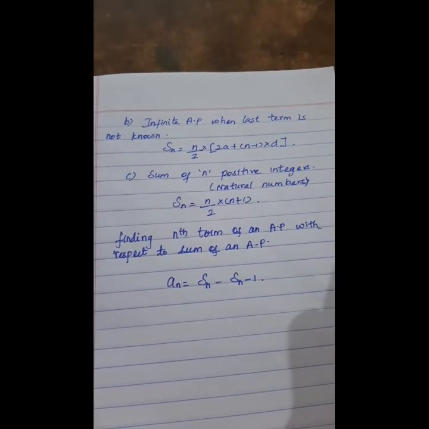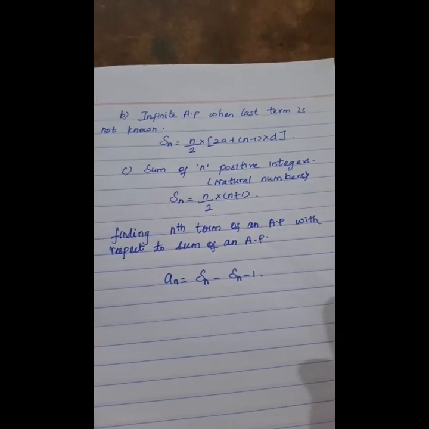Do write the abstract in your classwork. If you did not leave space to write the abstract, it is not an issue at all. After solving all the sums in all the three exercises, at the end of this chapter, do write the abstract.